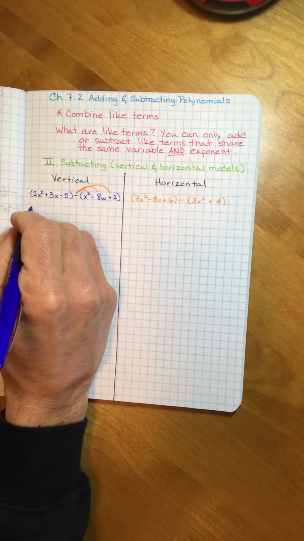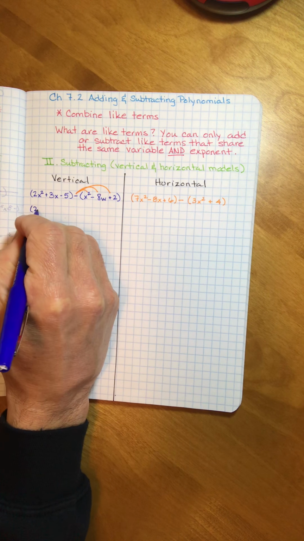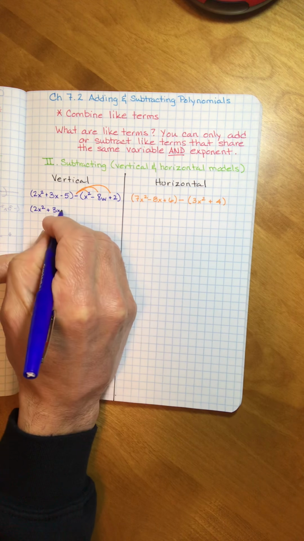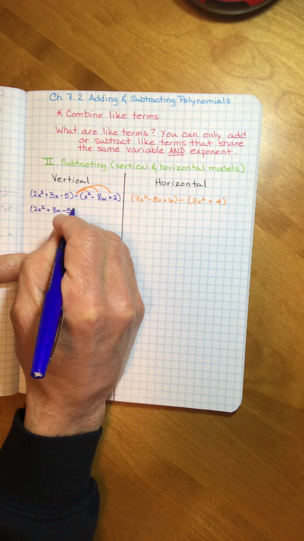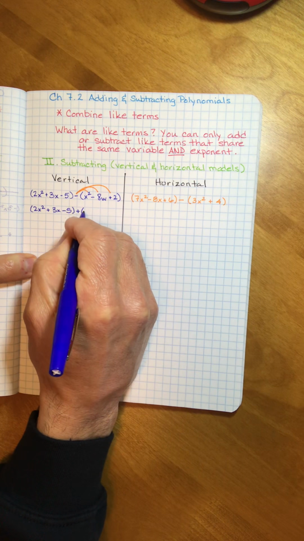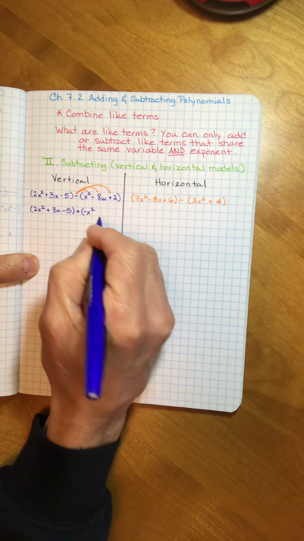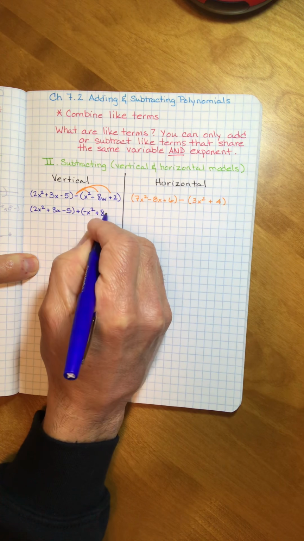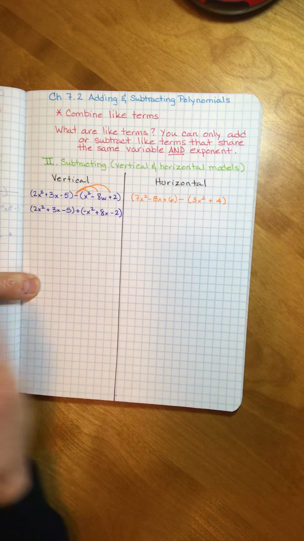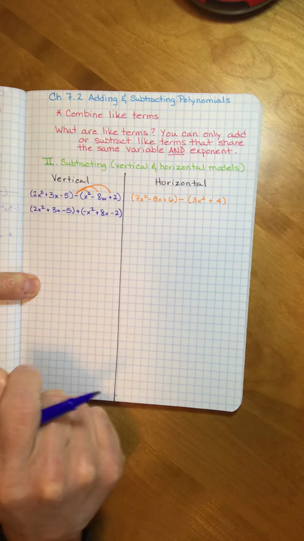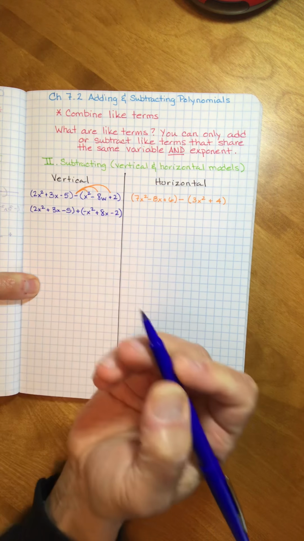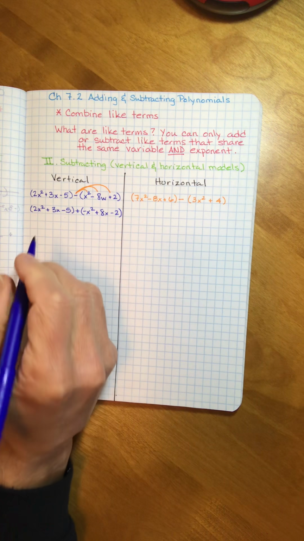So what we'll have now is the quantity of 2x squared plus 3x minus 5 plus the quantity of negative x squared plus 8x minus 2. All right, and now that we've done that, since we've distributed that negative, some teachers like to say add the opposite. Now we could stack these by like terms.